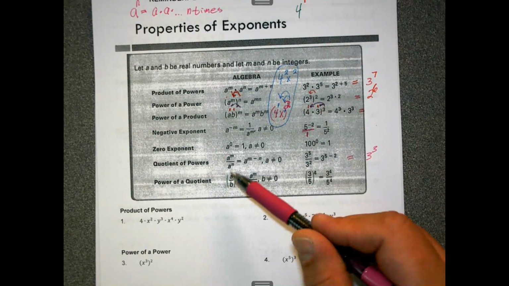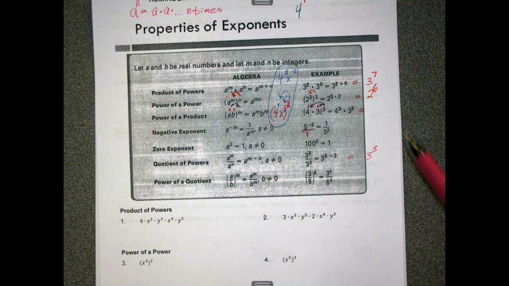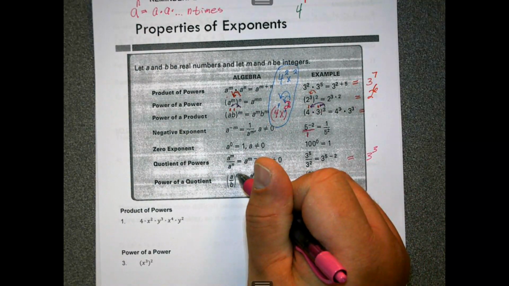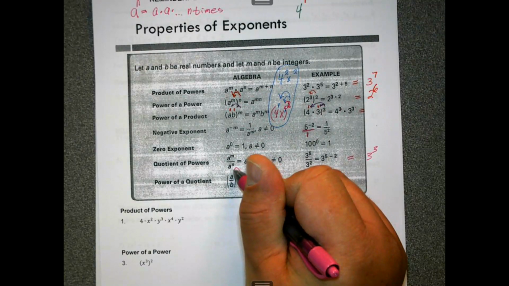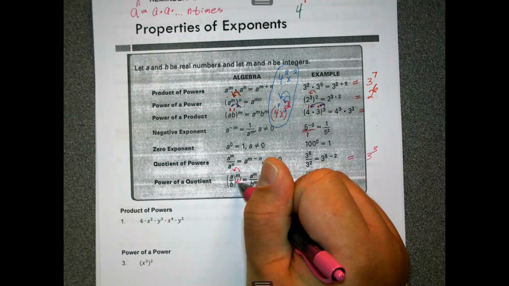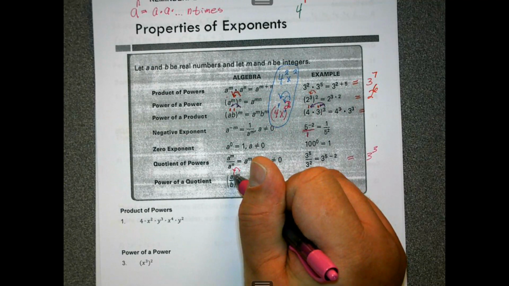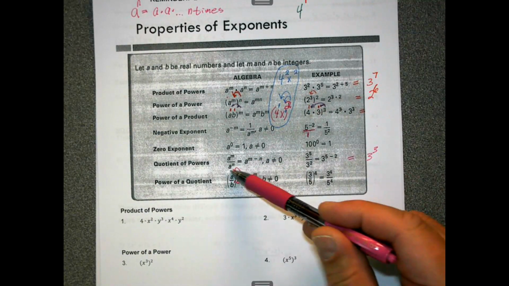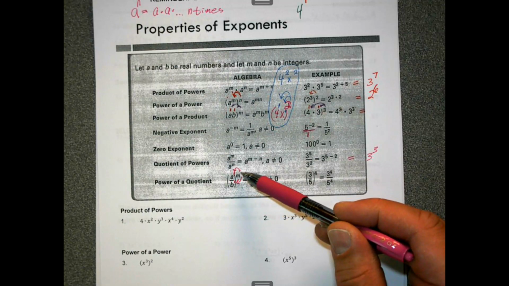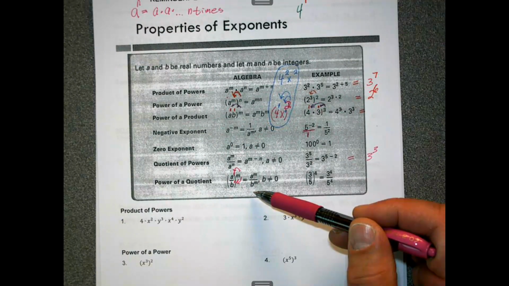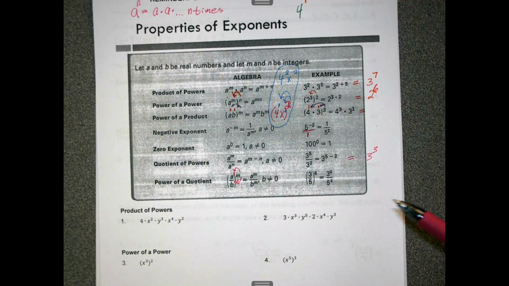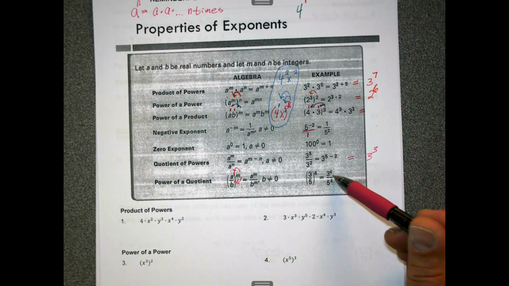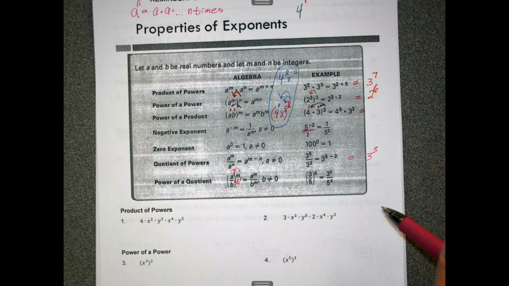If they're different bases, you have to distribute that exponent to each one in the numerator and the denominator. Okay. For example, if I have a divided by b raised to the power m, it's a to the m divided by b to the m. 3/5 raised to the fourth is 3 to the fourth divided by 5 to the fourth.